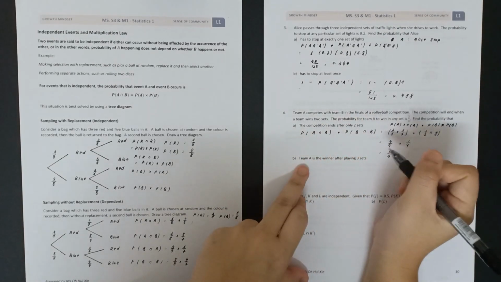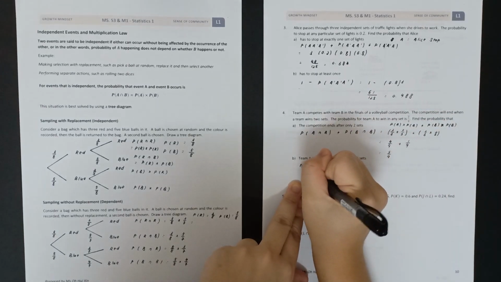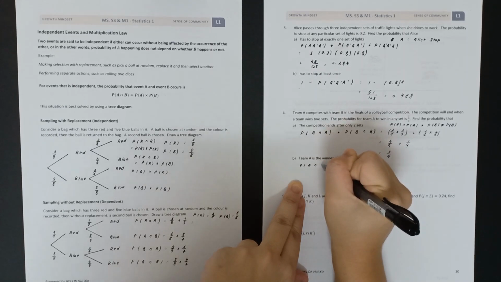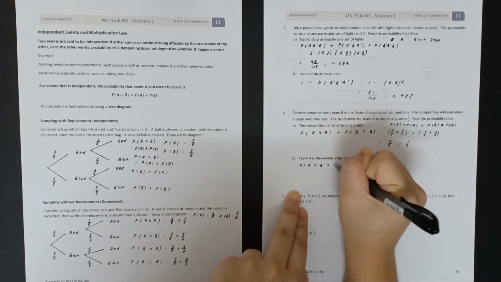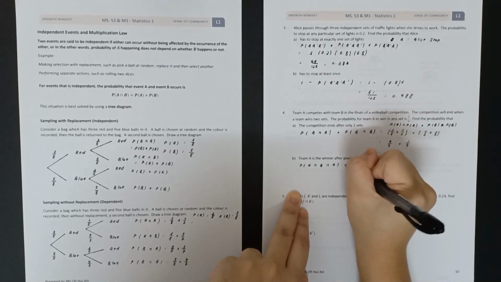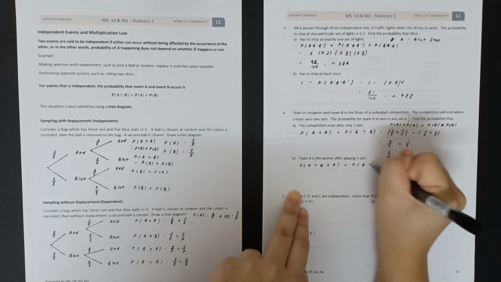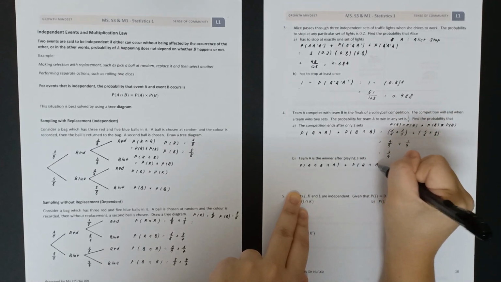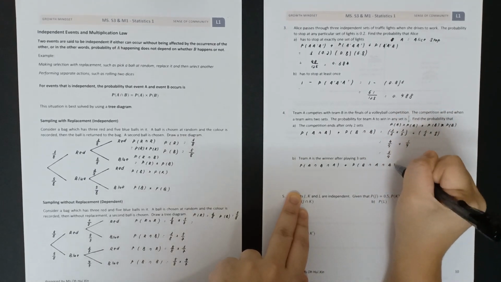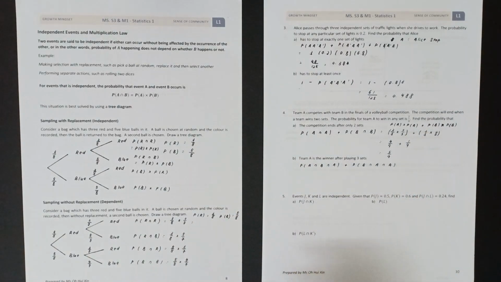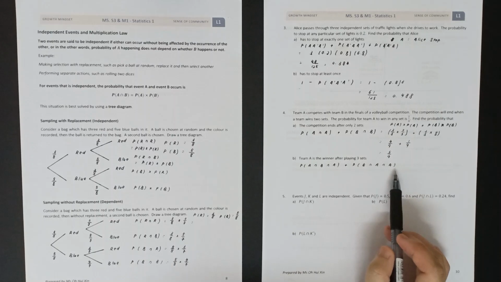So the probability for team A to be the winner after 3 sets: A wins, then after that A loses, B wins, and only after that in the 3rd set, A wins again. Or you have the other condition, which is the first one B wins, the second one A wins, and after that A wins again. Only in these situations will the competition continue for 3 sets with A as the winner.